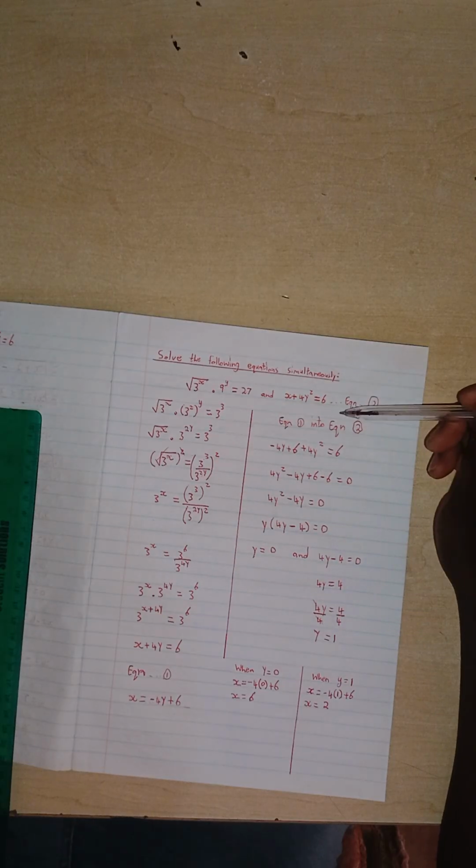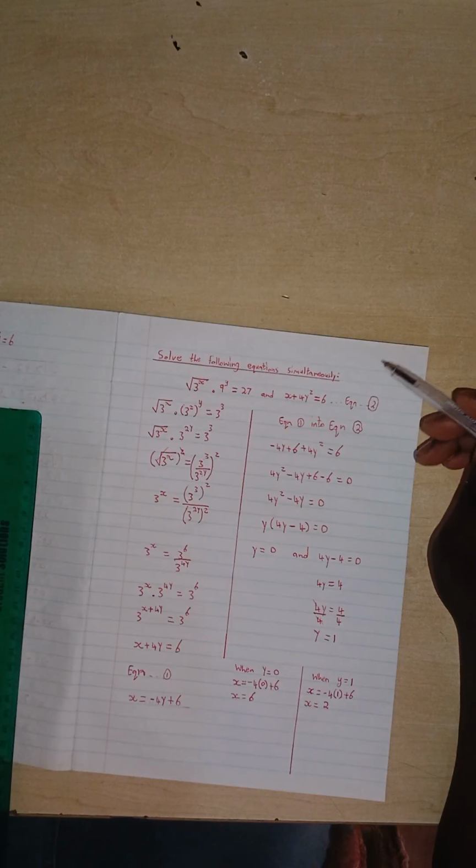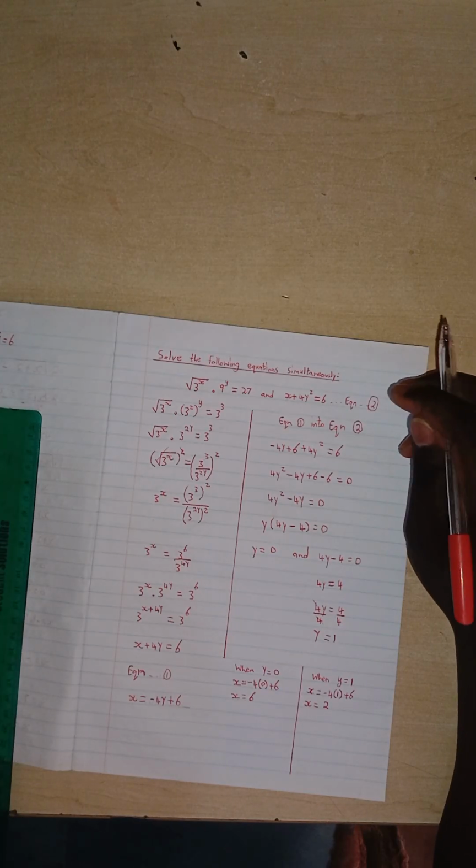I know solving simultaneously is very easy for my maths pros, for my lovely, smart, handsome and beautiful maths pros.